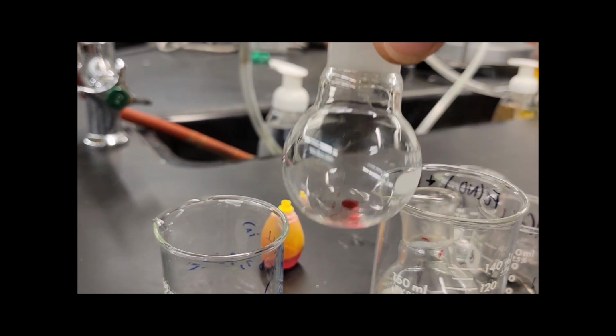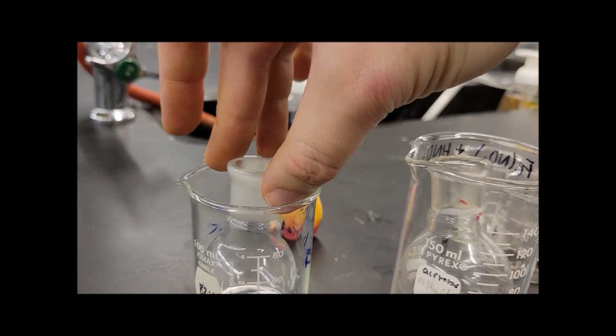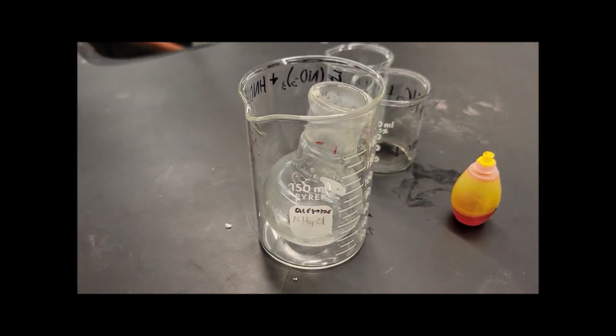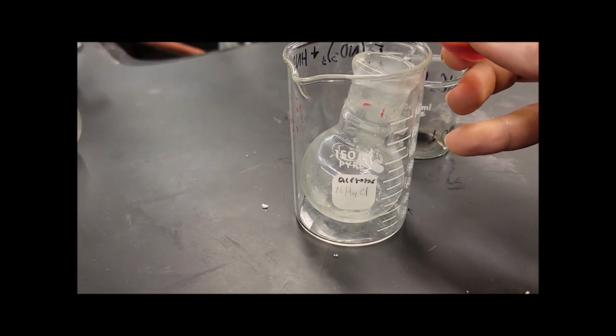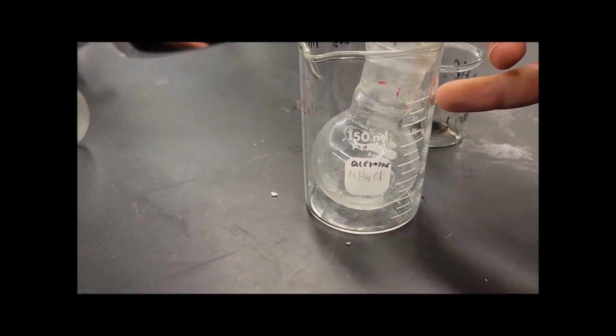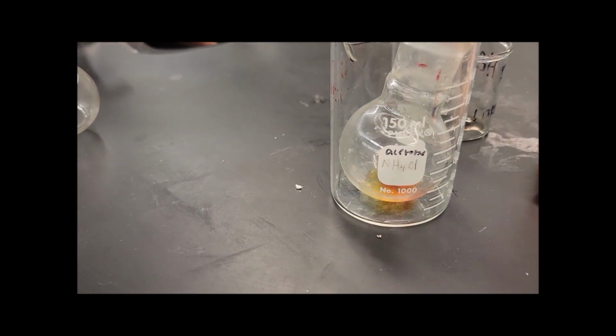See how the dye is kind of floating? There is just pure diethyl ether right there. So this second portion should be methanol. So if I add this and it mixes, it's definitely methanol. Voila.